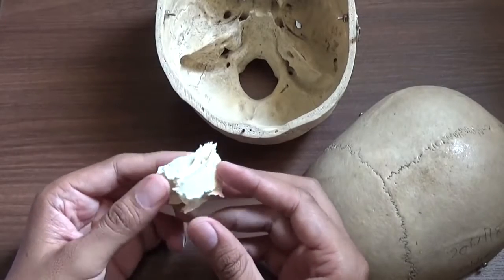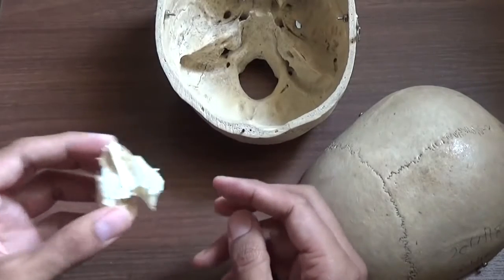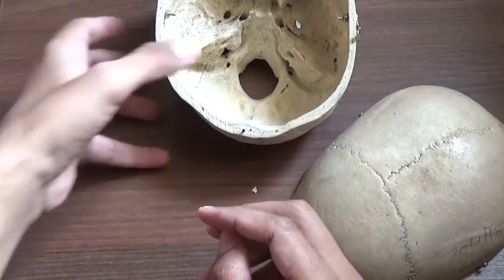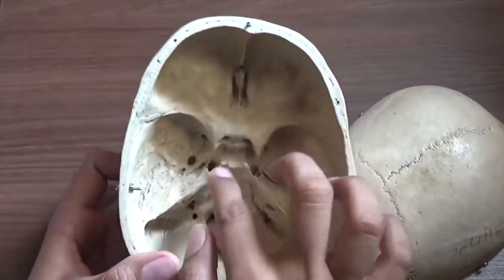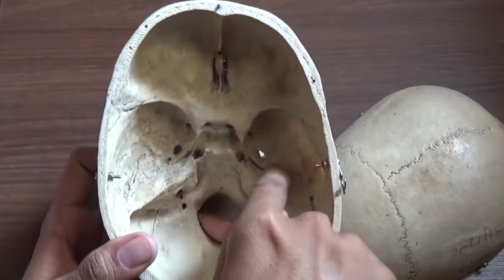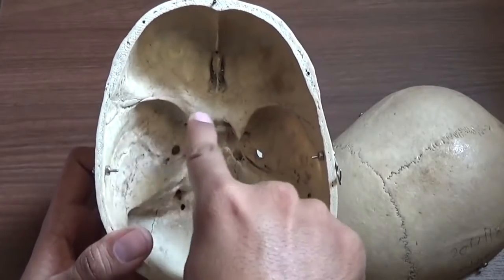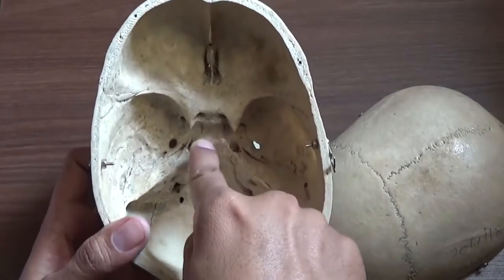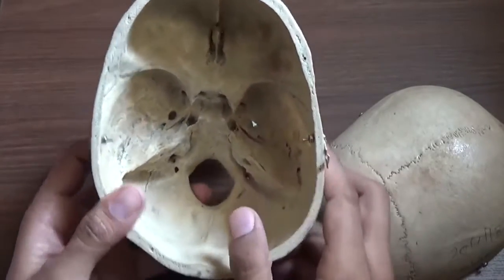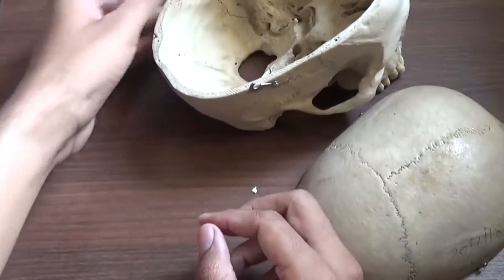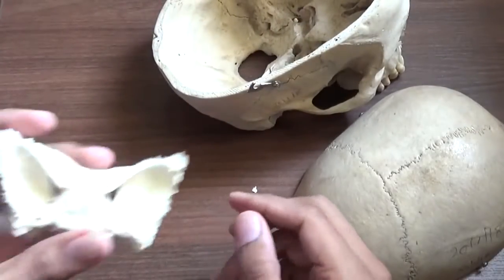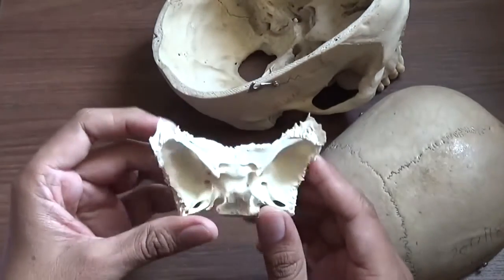You can watch it. Now the third unpaired bone in the midline next to the ethmoid is the sphenoid. So this portion is contributed by the sphenoid. It is a butterfly-shaped bone. Let me show you a separate sphenoid. It is the third unpaired bone. Here it is.